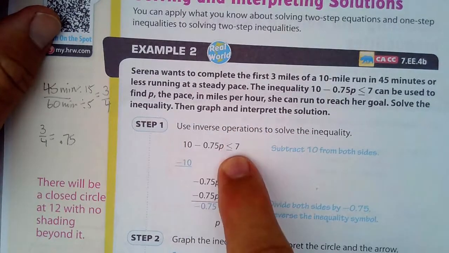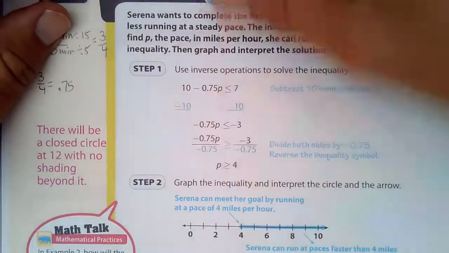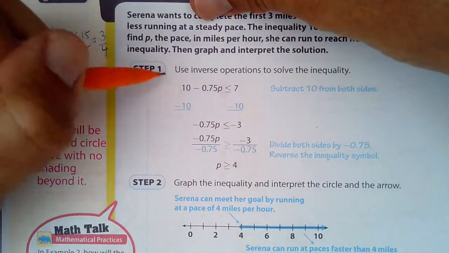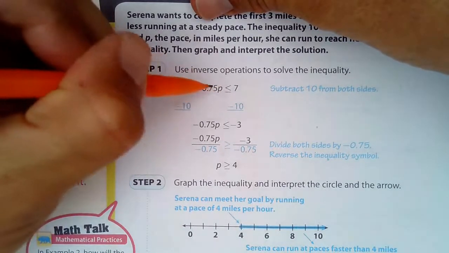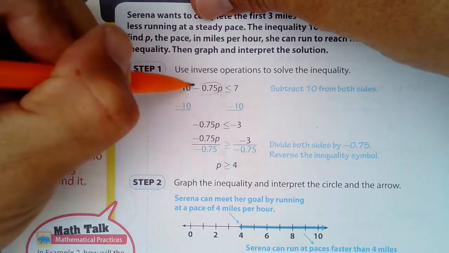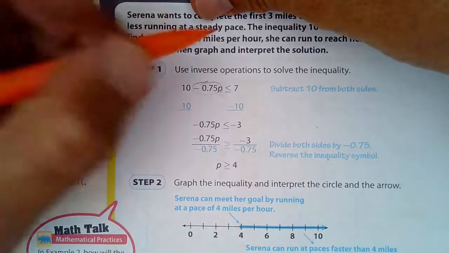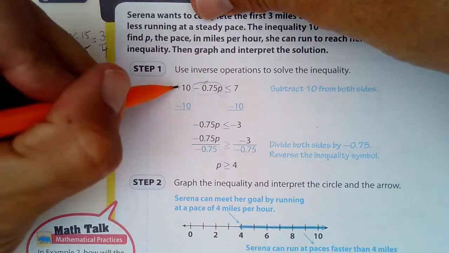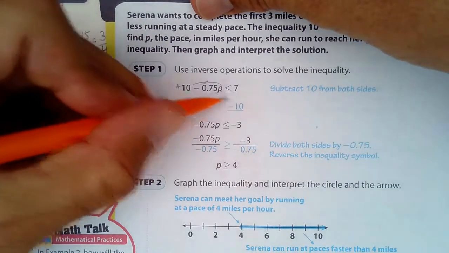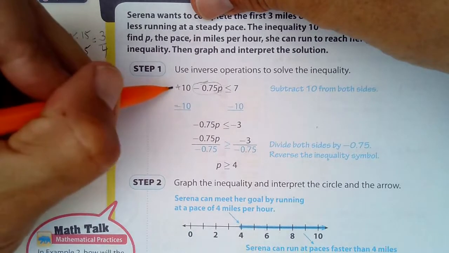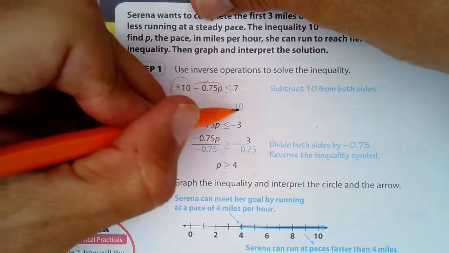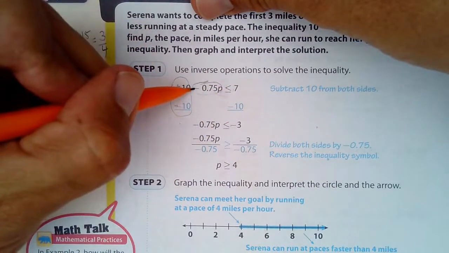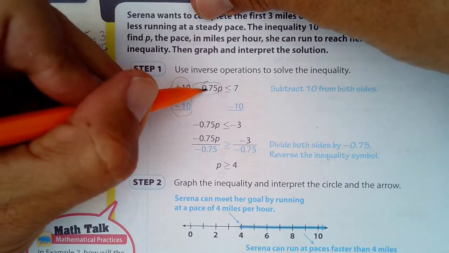So they have this here. And your first step is you have to recognize this minus or negative, whatever you want to call it, is attached to this. It's not attached to the 10. The 10 is actually a positive, and we need opposite signs to begin with here. So that's why you're subtracting 10 from both sides. This right here, you're doing this, so this ends up being 0. And 7 minus 10 is negative 3. Now we still have the negative or minus 0.75p left over.